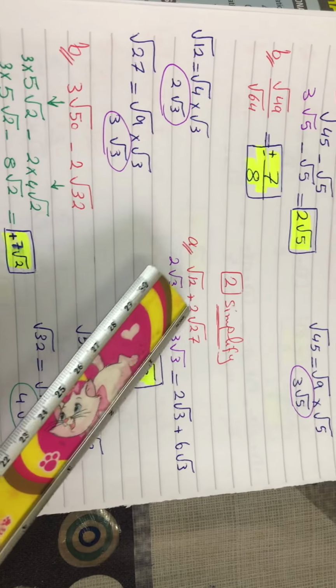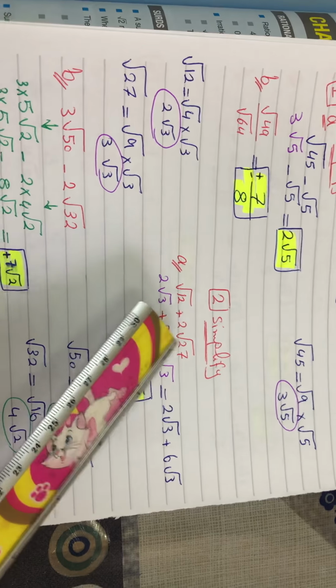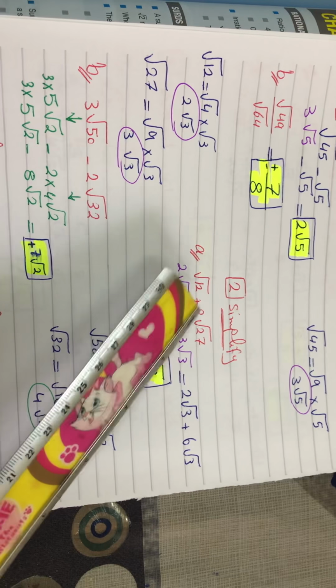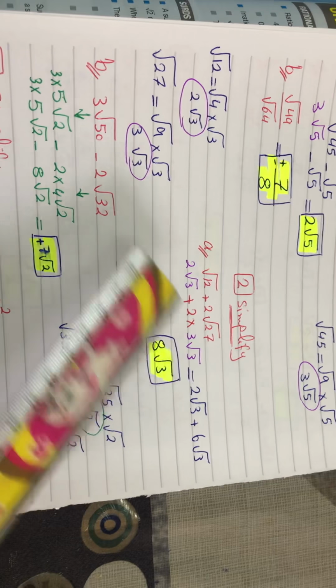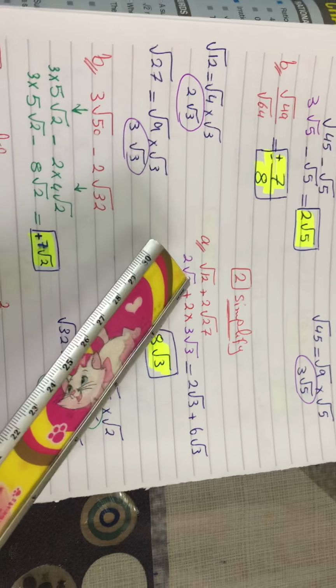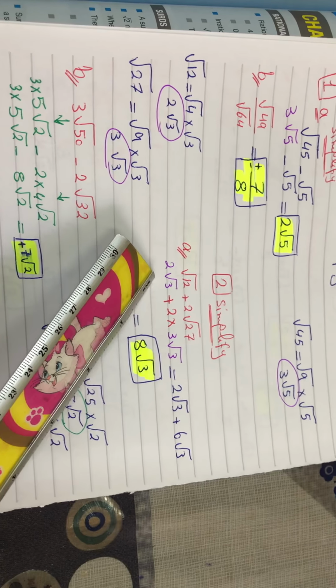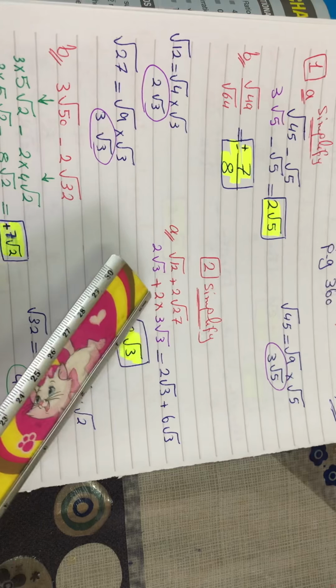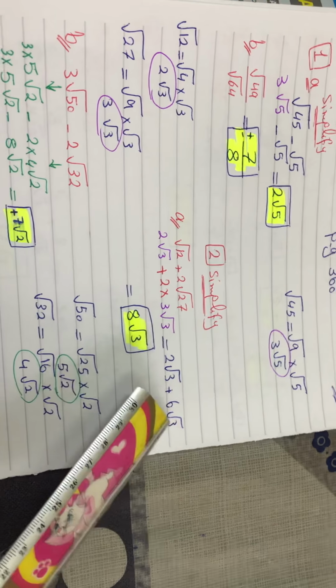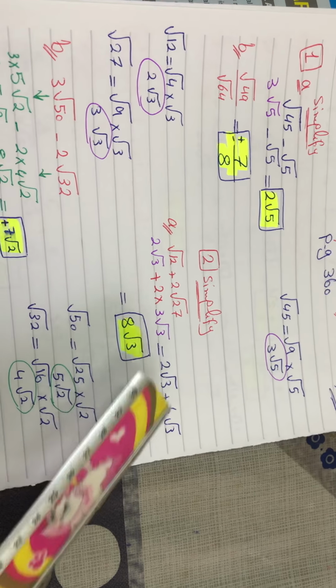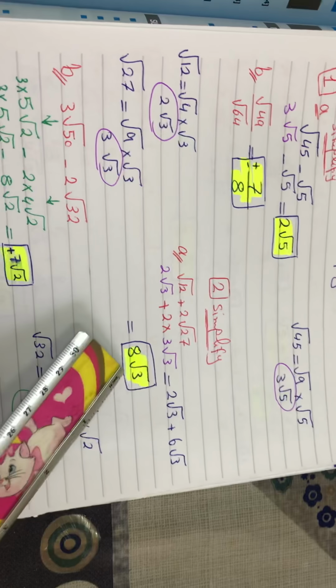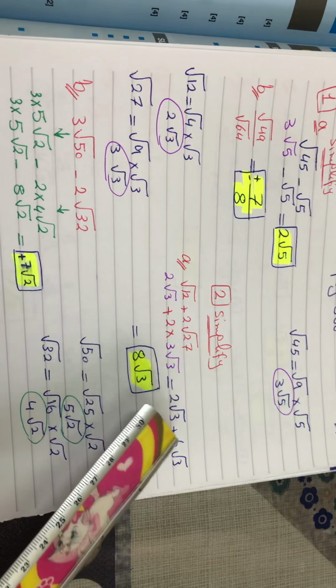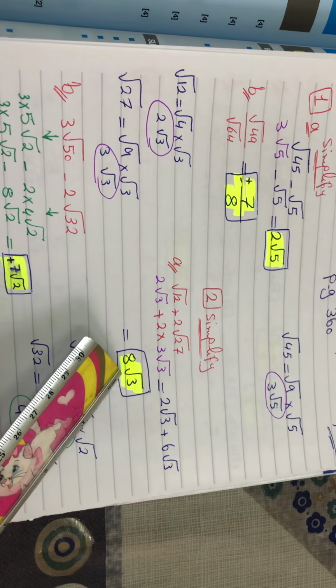But here I have 2 multiplied by this square root. So I'll take this 2 multiplied by 3 square root of 3. Now I have 2 square root of 3 plus 6 square root of 3. Square root of 3 is repeated 2 times, I'll write it just 1 time here. And then 2 plus 6 equals 8.